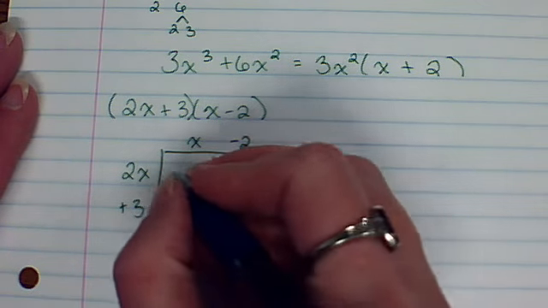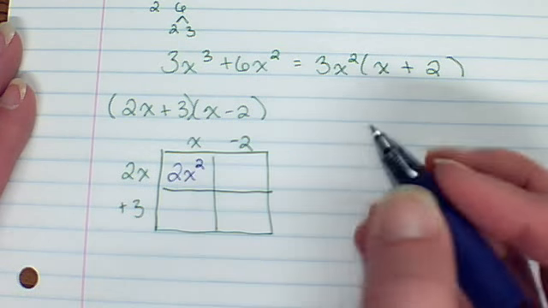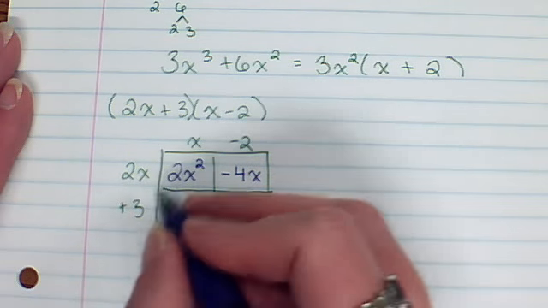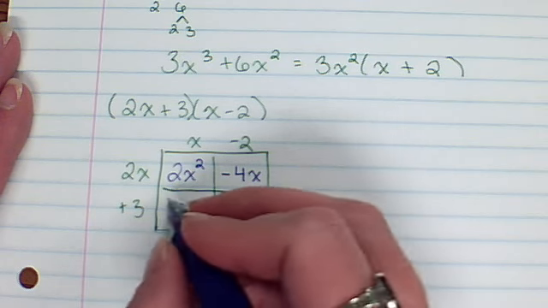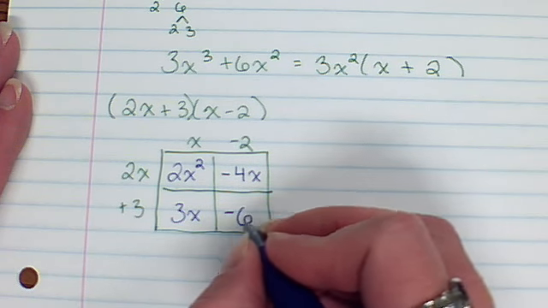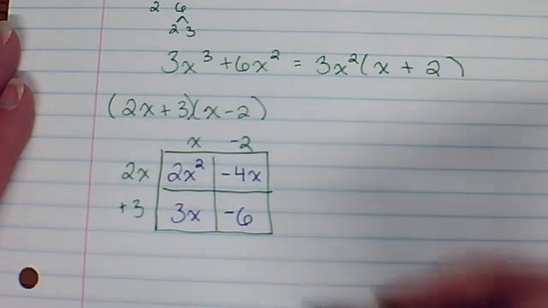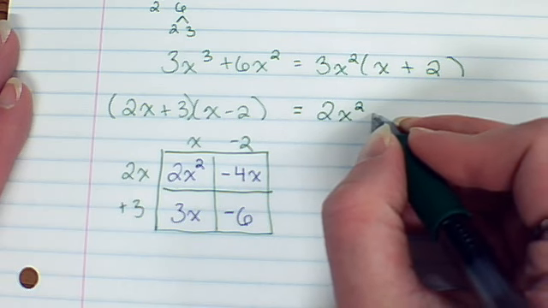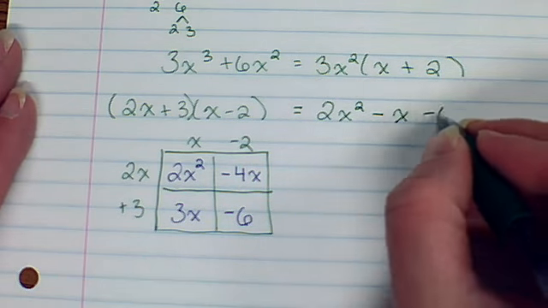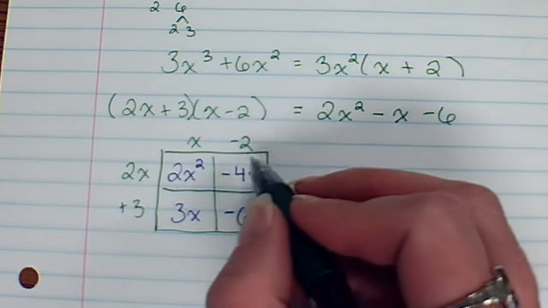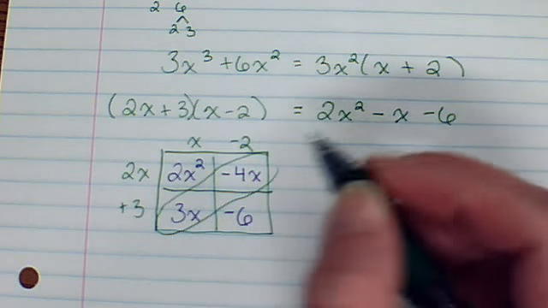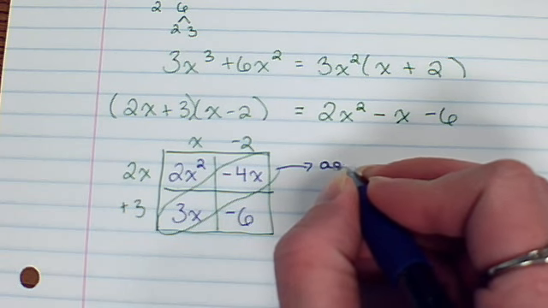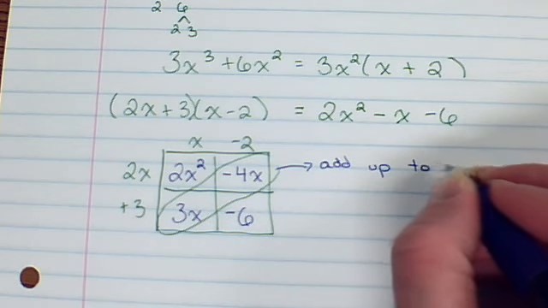Well, 2x times x gives me 2x squared. 2x times negative 2 is going to give me negative 4x. 3 times x is going to give me a 3x. 3 times negative 2 is going to give me a negative 6. Now, when we take it out, we combine like terms. We end up with 2x squared, negative x, and a negative 6. The negative x really came from these two terms, these diagonals. What I want you to notice here is that these two will always add up to be the middle term.